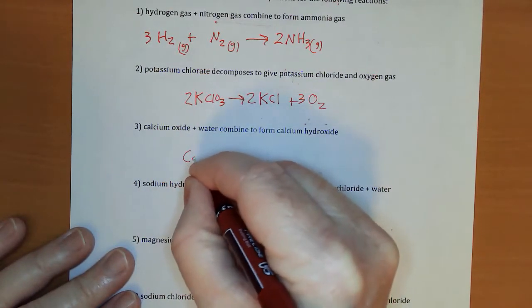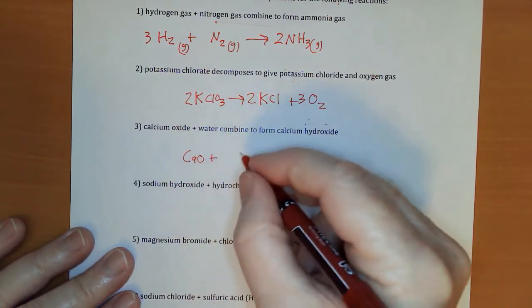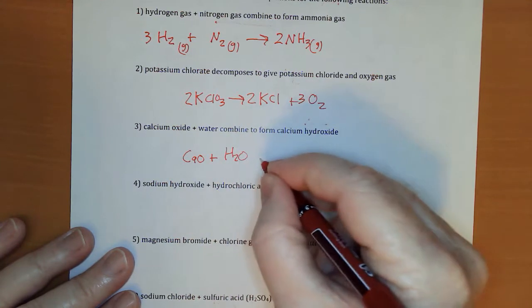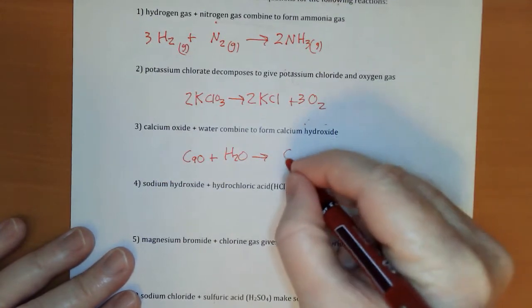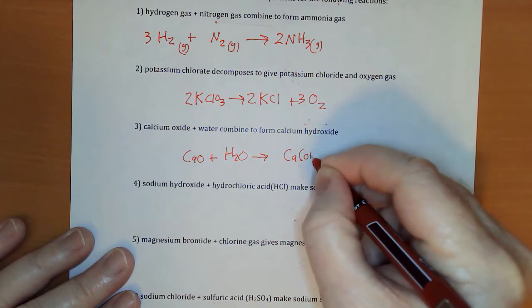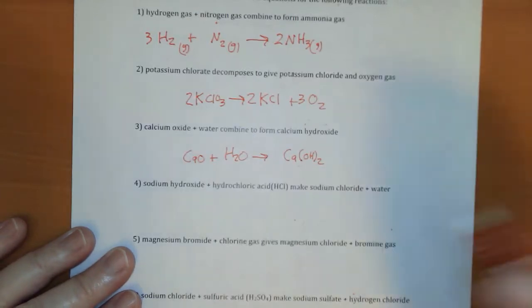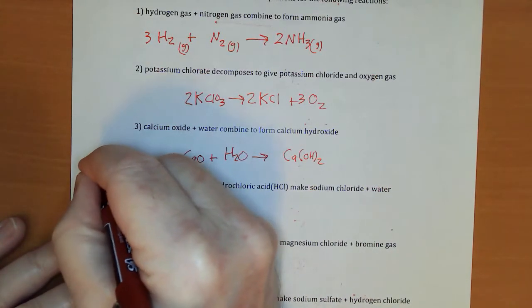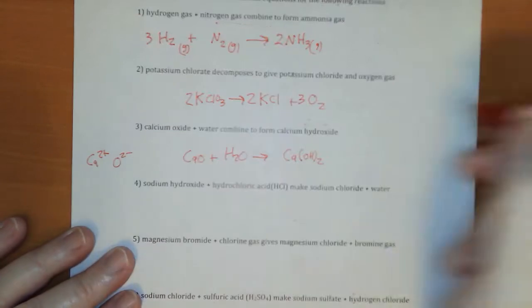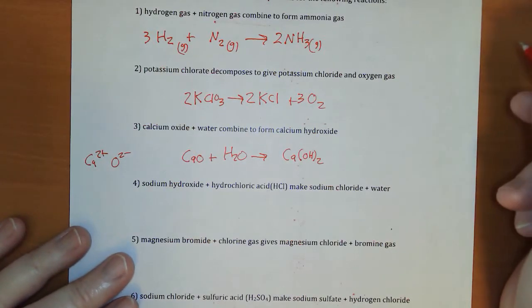Calcium oxide plus water form calcium hydroxide. Remember, for calcium oxide, Ca is 2 plus, O is 2 minus.